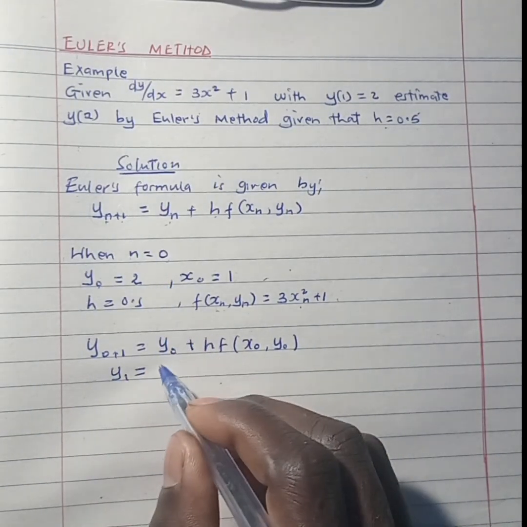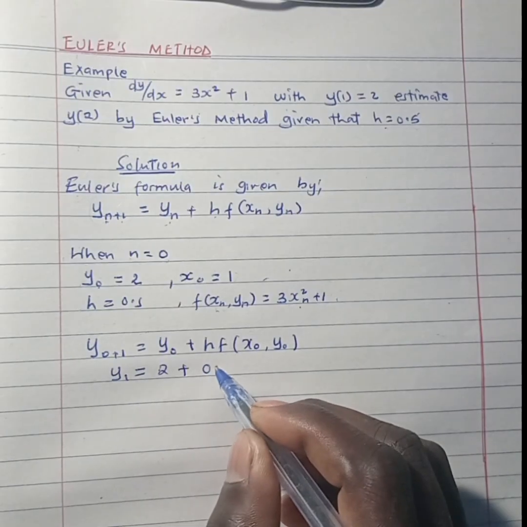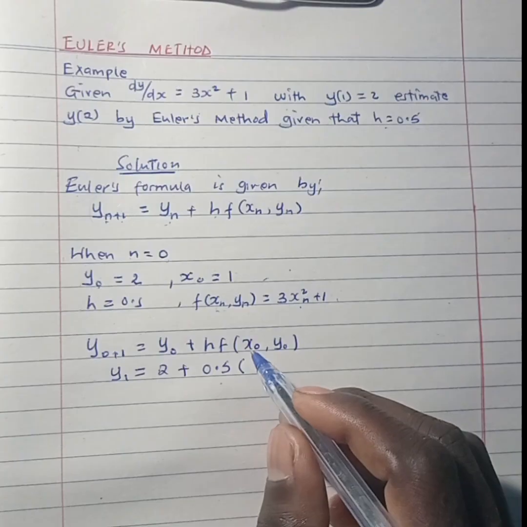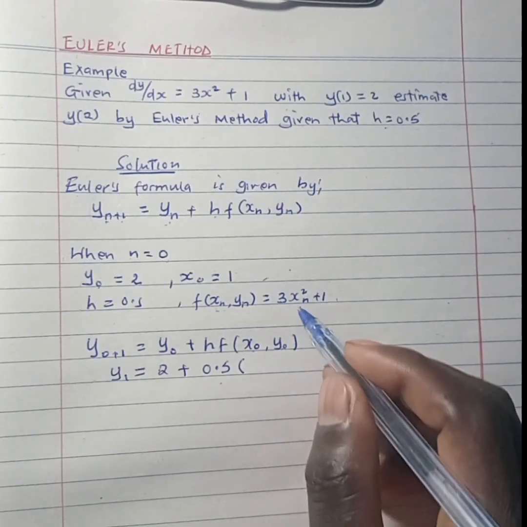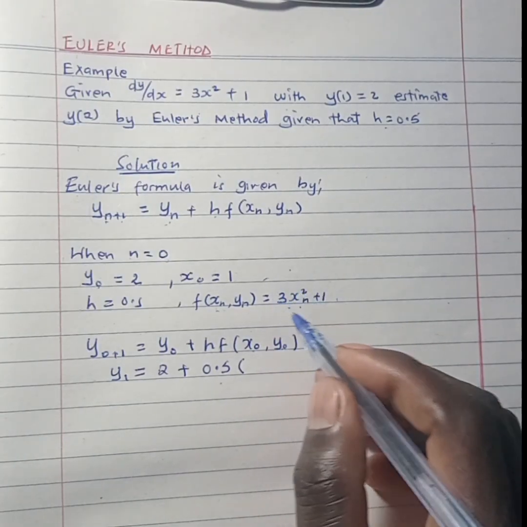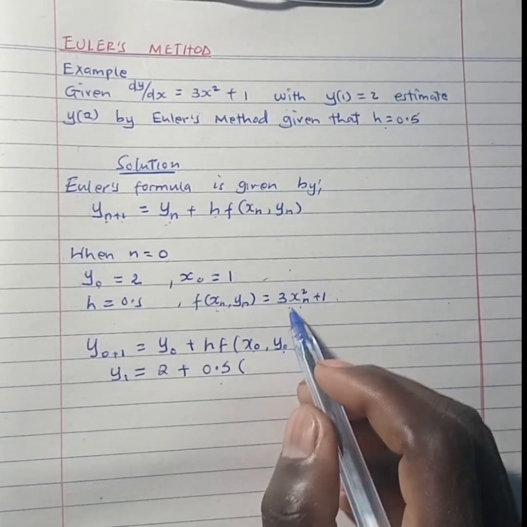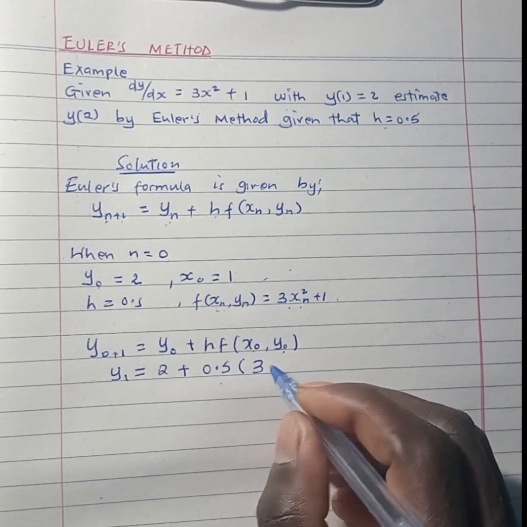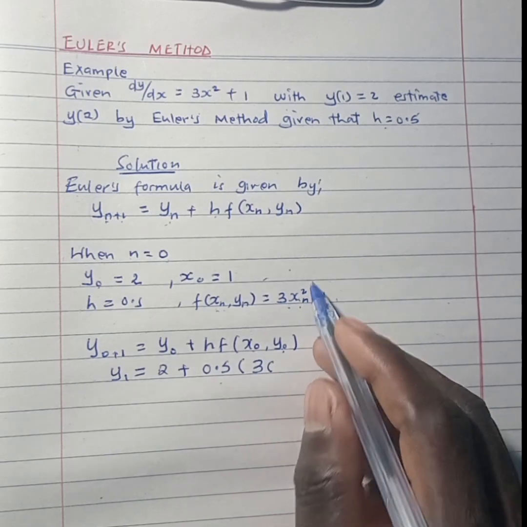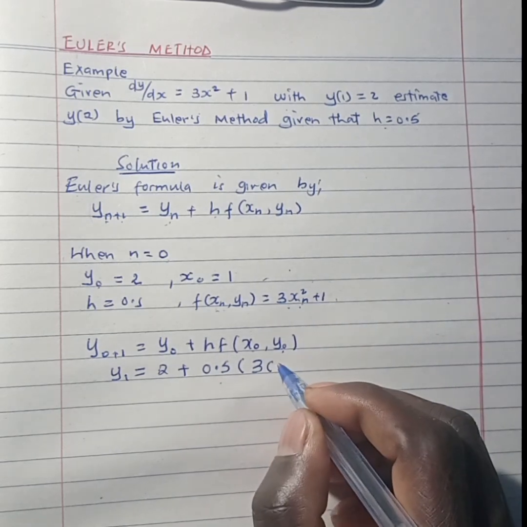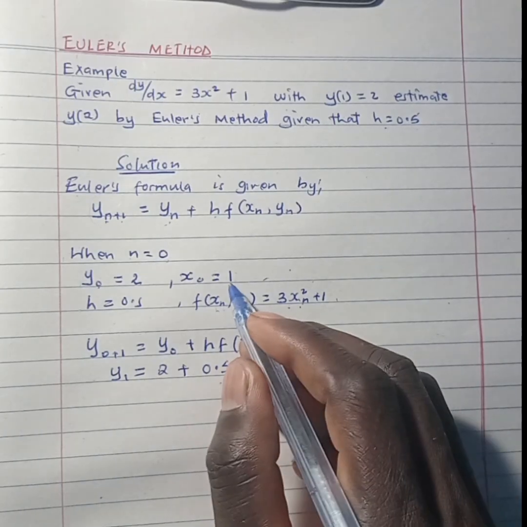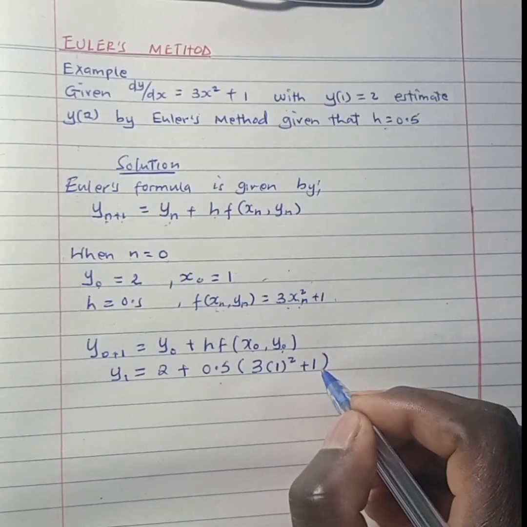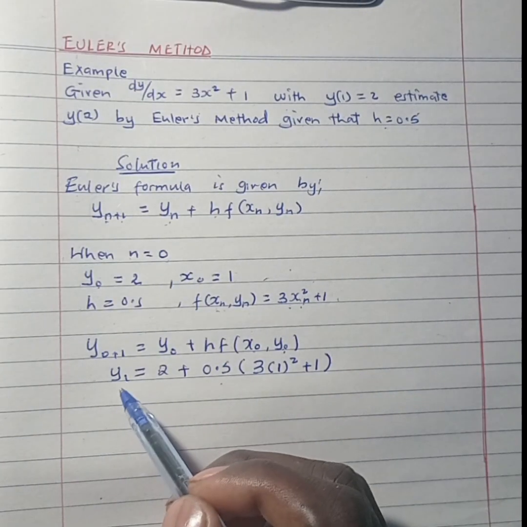This means that y1 shall be equal to y naught, which is 2, plus h, which is 0.5, into our function f. Now we substitute x naught and y naught into our function. In our function you see we don't have y, so we shall only substitute for x. So this means 3 into x naught squared, because the value of n is 0, so it is 1 squared, because the value of x naught is 1, plus 1. Then we close the bracket. For this case, we are finding y1.